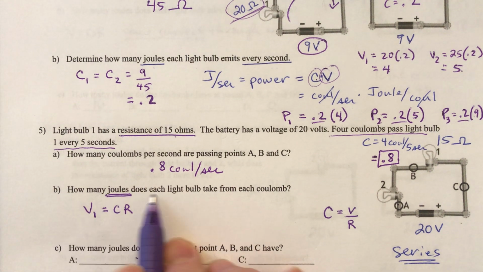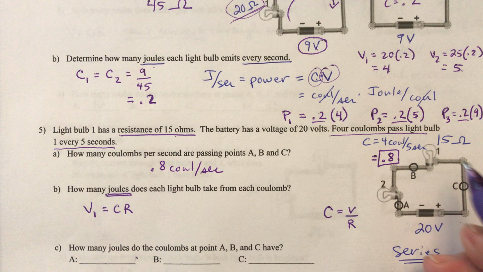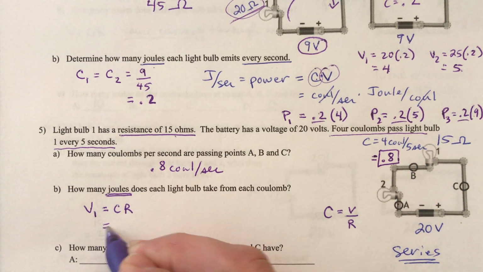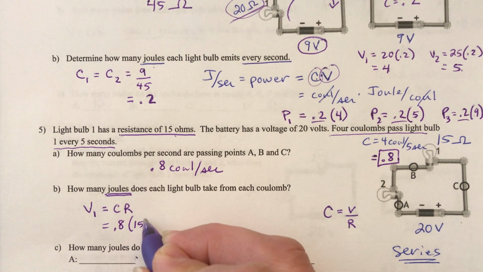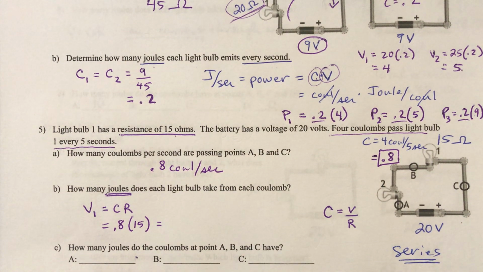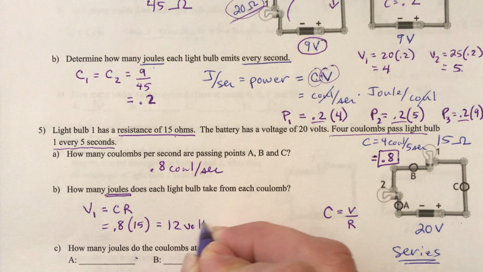Now, how many joules does each light bulb take from each coulomb? Well, from bulb 1, the current is 0.8 and the resistance is 15. 0.8 times 15 gives you 12 volts.